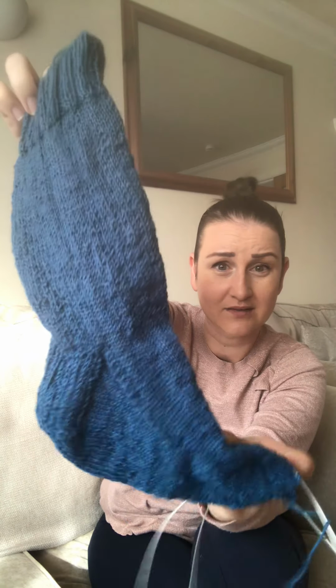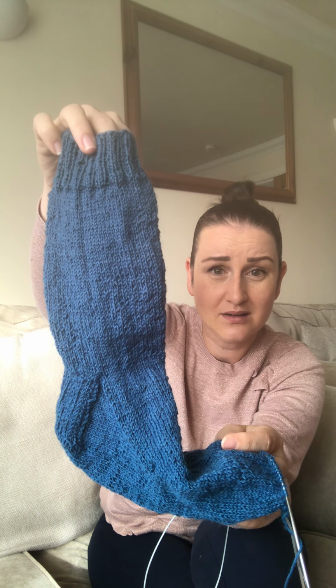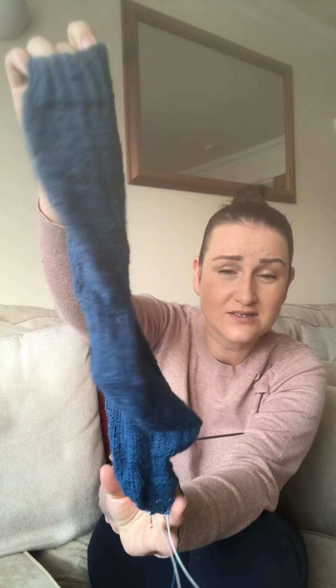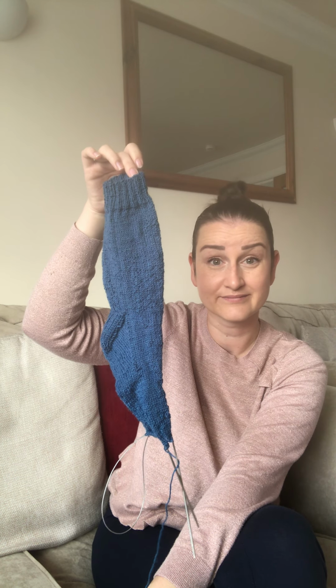I mean, look at it. Look. Why is it so ugly? I don't know whether it's the yarn or the stitches or why.